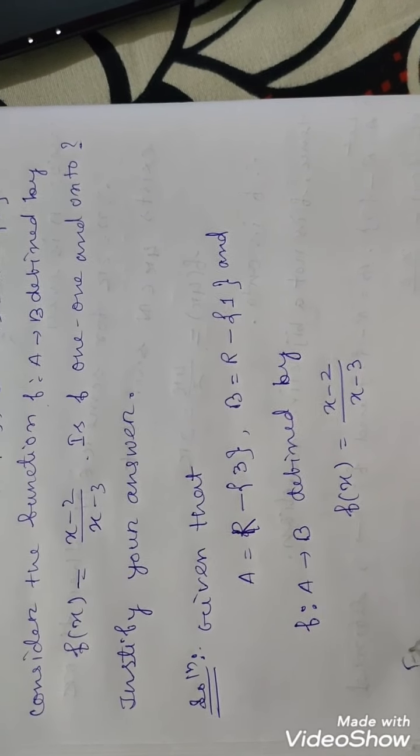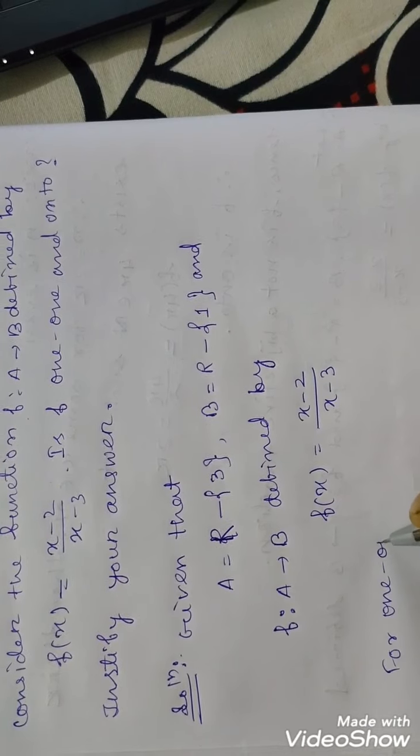So verify whether it is one-one or onto.